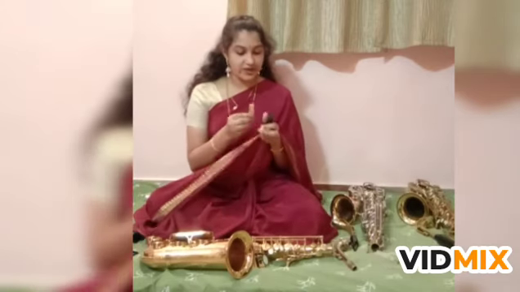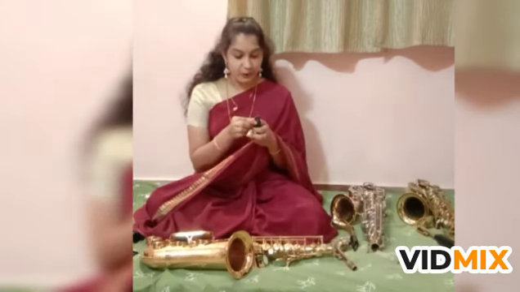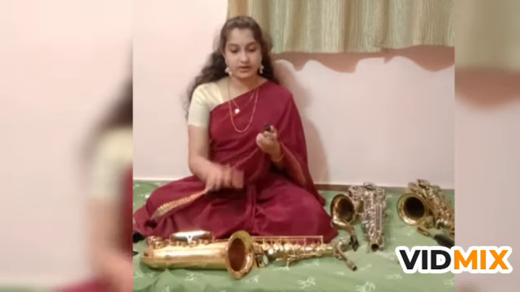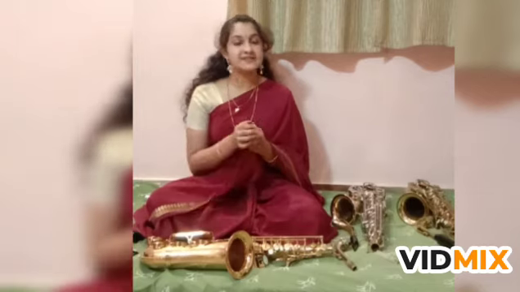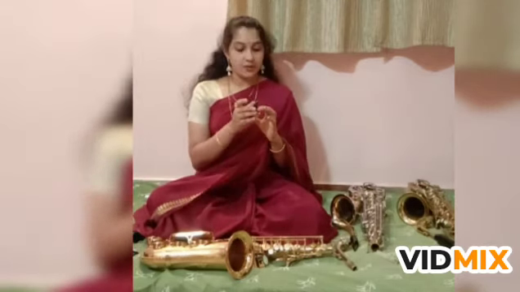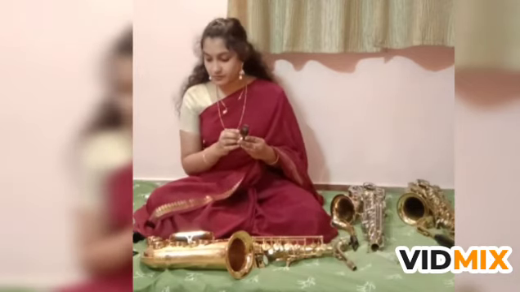Further, let us see what is a reed. So the reed is usually attached to the mouthpiece with the help of a ligature. This instrument, saxophone, is a single reed instrument. So sound is generated by the vibration of this reed.